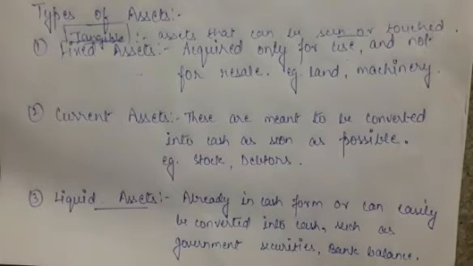In liquid asset, what do we see? We are comparing things in the manner of how much time we will take to convert it into cash. Current asset and liquid asset we can both take in this manner: how much time it takes to convert the asset into cash. The liquid assets are already in cash form, or your bank balance, or securities or bonds that you can easily convert. Whenever you want, you can just go and sell it in the market and get some cash. So that will be the liquid asset.